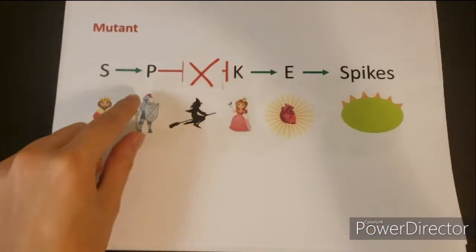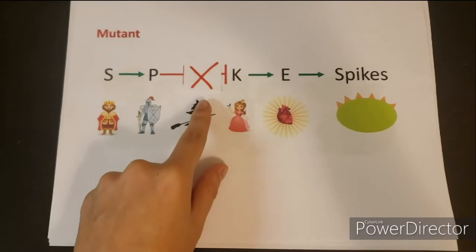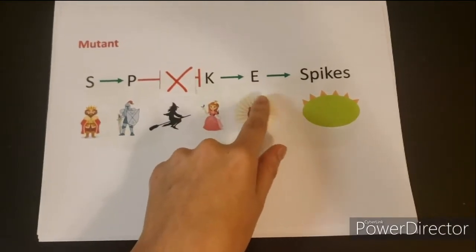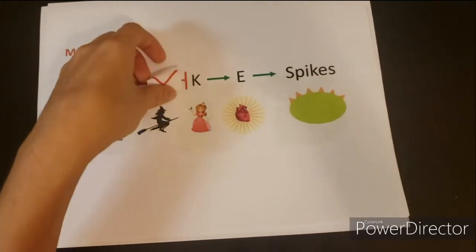So what if we instead inhibit I? So that works because P was going to inhibit I anyway, and if I is inhibited, K will be able to promote E, which then promotes the formation of spikes.